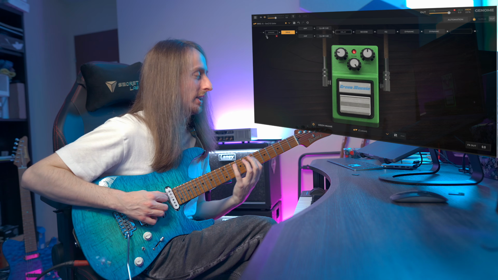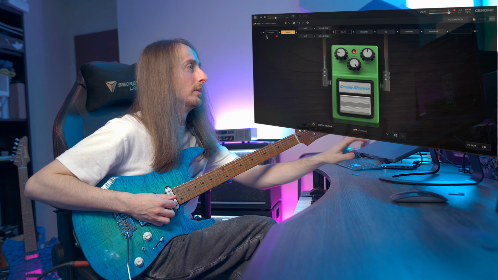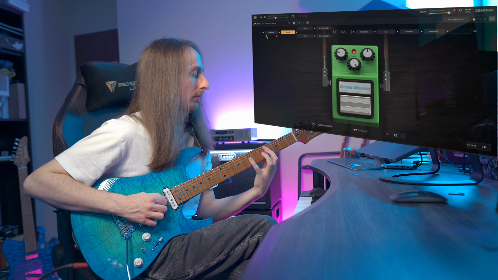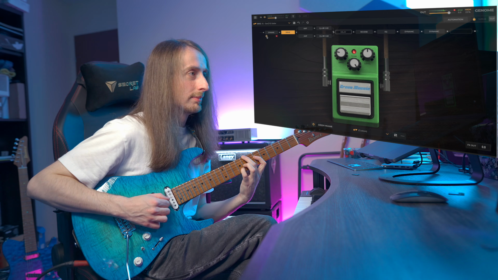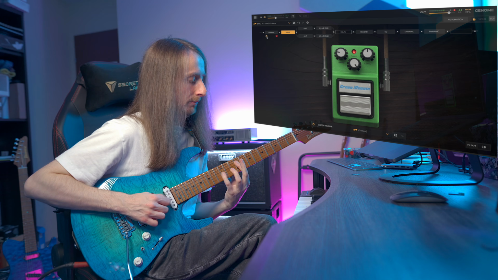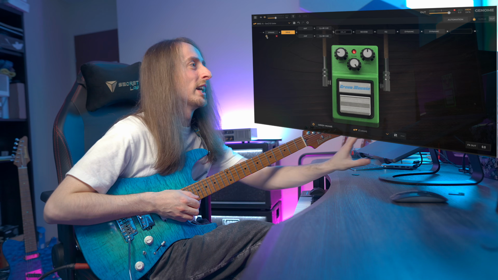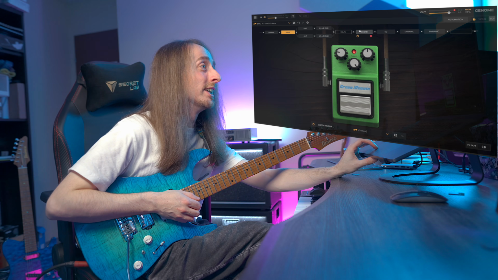Get rid of the compressor. Put it back on. Just helping things pop a little bit. There's a delay in there if you want to use it.